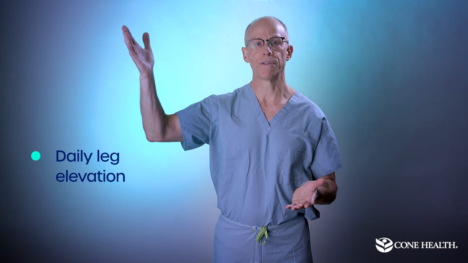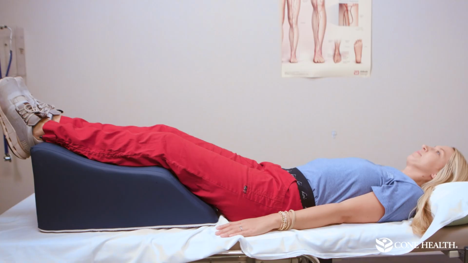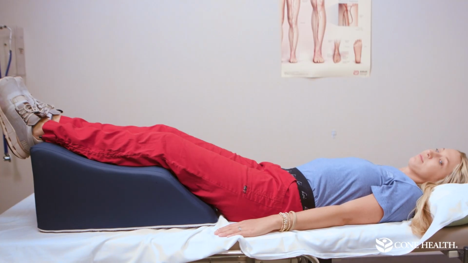The fourth thing to make part of your daily routine is leg elevation. When you elevate your legs above your heart, you lower the pressure in the veins and can take advantage of gravity to get that venous blood flowing again. The catch is if you don't elevate your legs correctly, it doesn't help. This is the most effective position to elevate your legs.